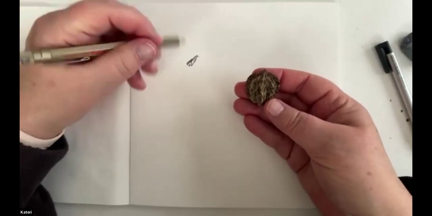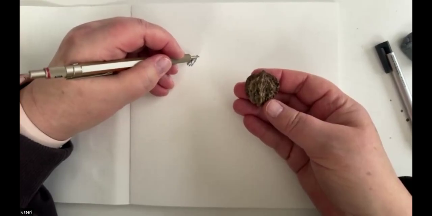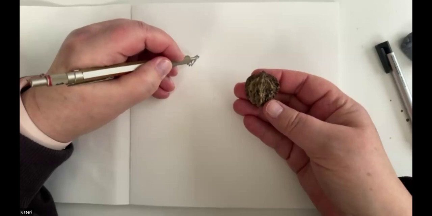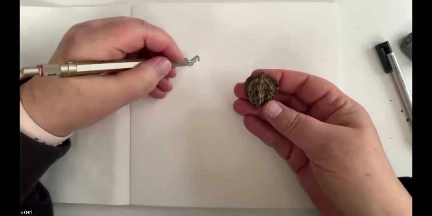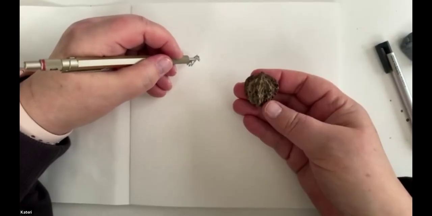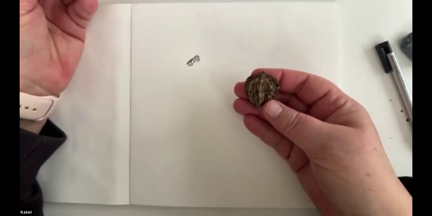Another question in the chat. Are you planning to enlarge or draw same size? I'm drawing exactly what I see, so same size. Enlarging would be not drawing what I'm seeing. So I'm trying to be as accurate as I can. That's why I'm going slowly and I just kind of backtrack every now and then. Exactly what I see. Thank you. Sometimes it might be larger because I'm not seeing very well that day or something, but I really try to draw what I see.